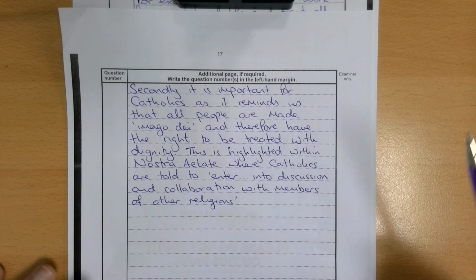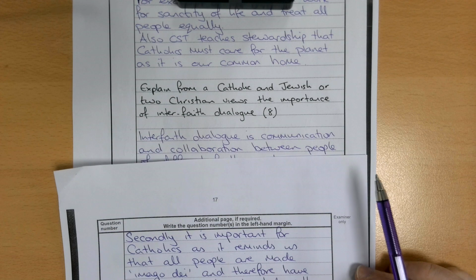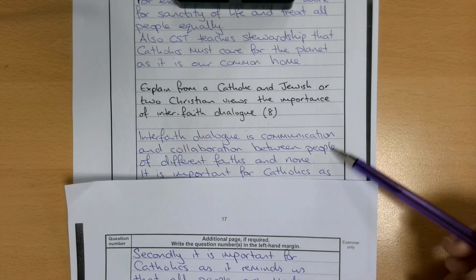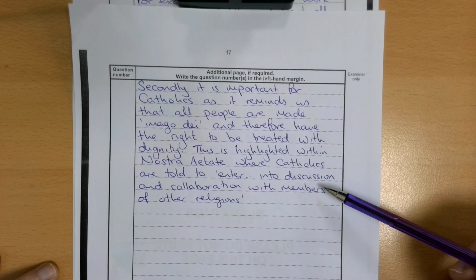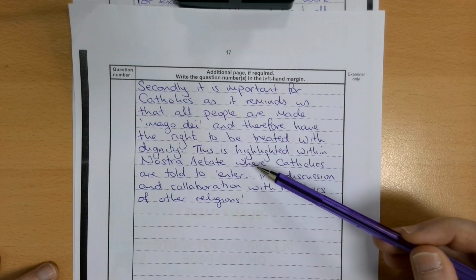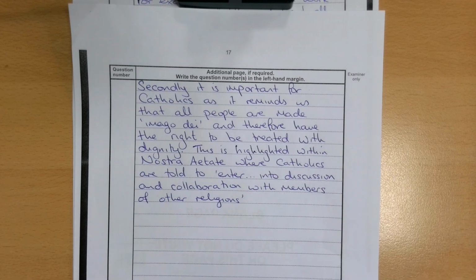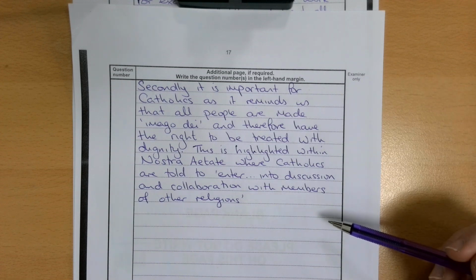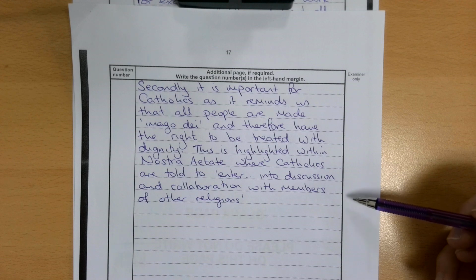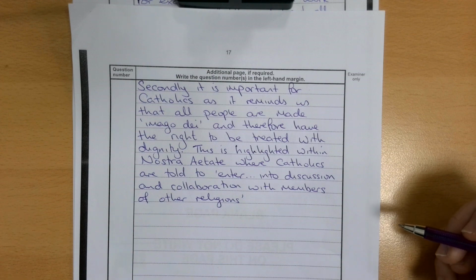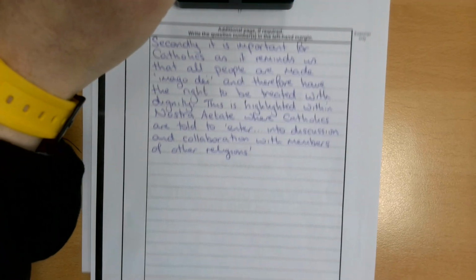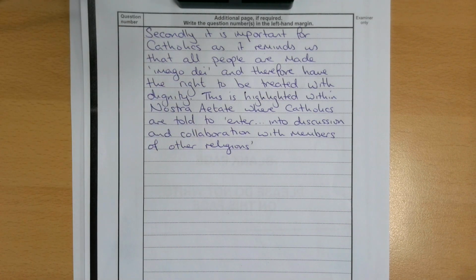Now, holding that quote in your mind, if we move back to the beginning of my answer, I've talked about communication and collaboration there, and although I'm using a similar idea here, in fact the identical words, this time I'm attributing it to its original source, so it counts as a quote rather than just an idea. Now at this point, I might be on 4 marks, might be on 5 marks, but I need that other viewpoint, that Jewish or other Christian viewpoint, to meet the demands of the question and be able to move on to full marks. Now, you could talk about other Christian viewpoints, but because it's the interfaith dialogue question, I think naturally the easiest response is to talk about the Jewish viewpoint.